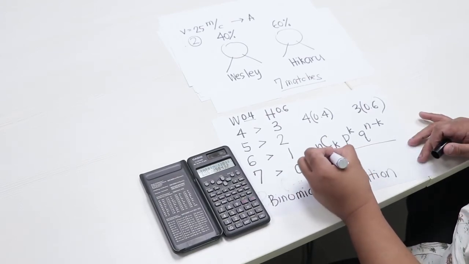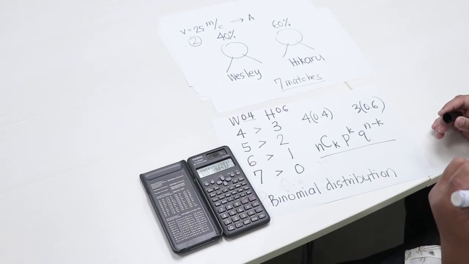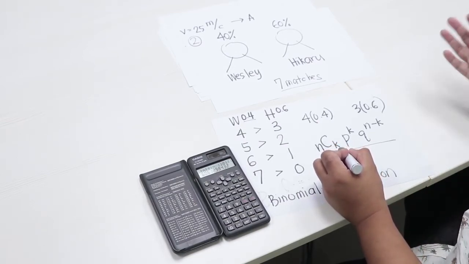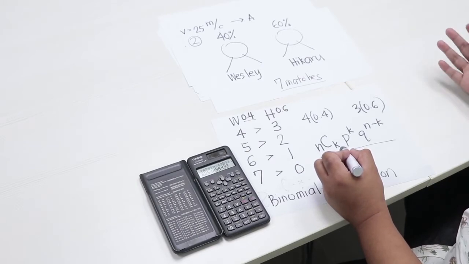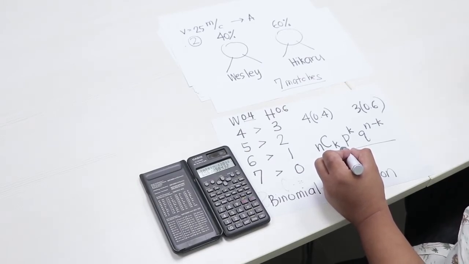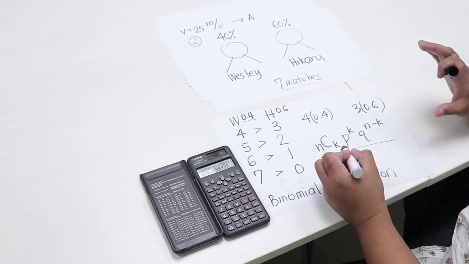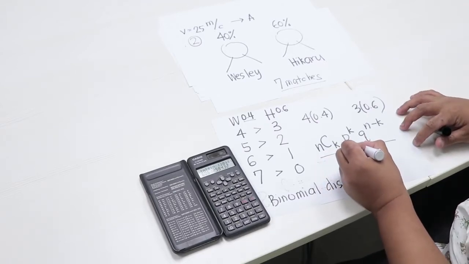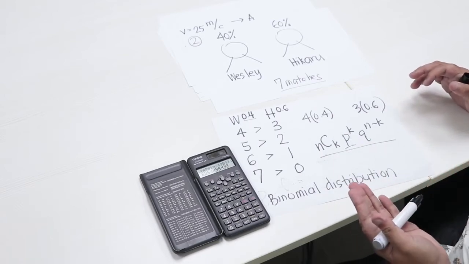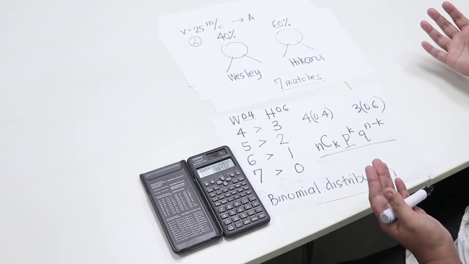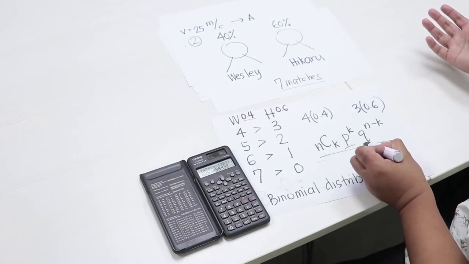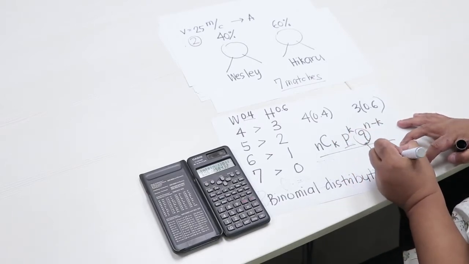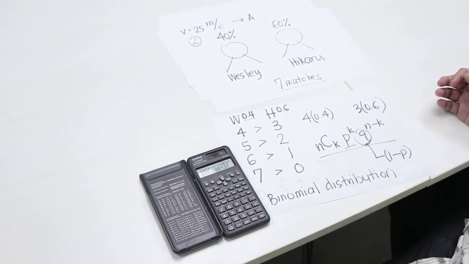So nCk is the combination, the combination of n taken k at a time. It is the number of ways to select k objects from n objects, where order is not important. P is the probability of success, the probability of happening a single time, and q is the probability of failure, which is equivalent to 1 minus p.